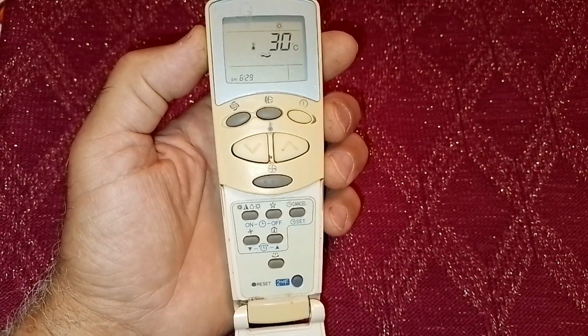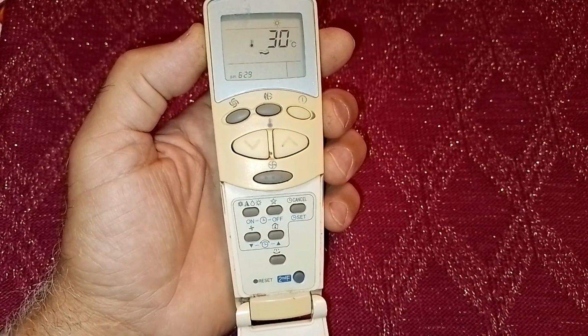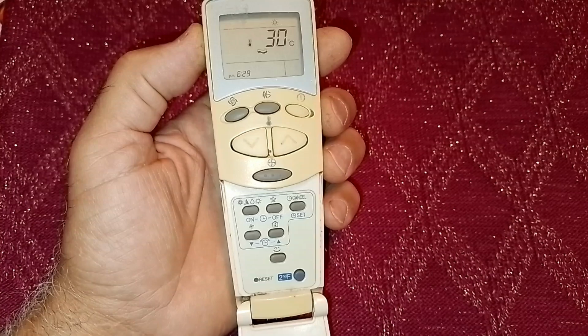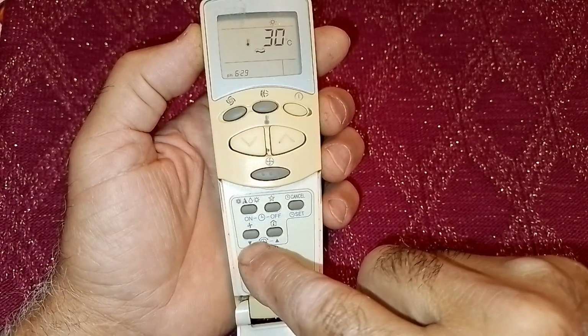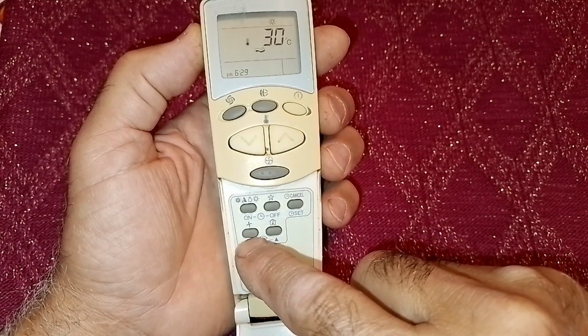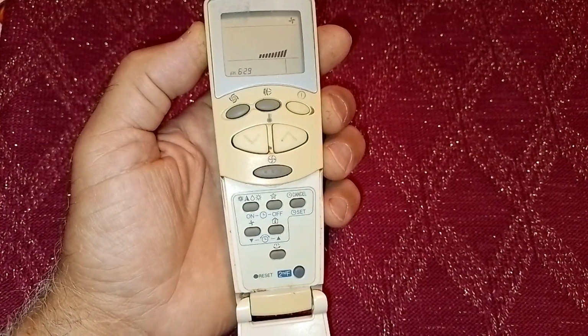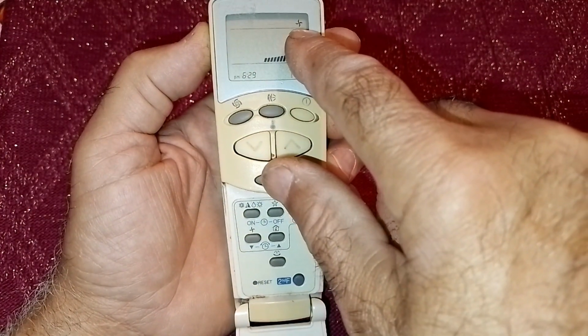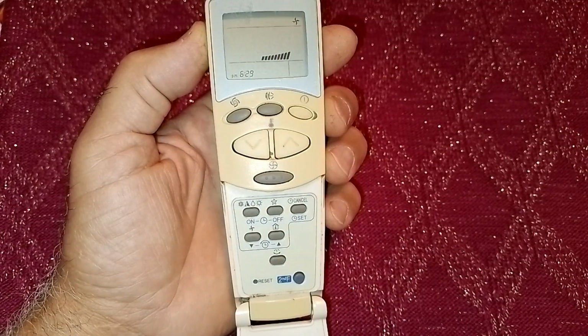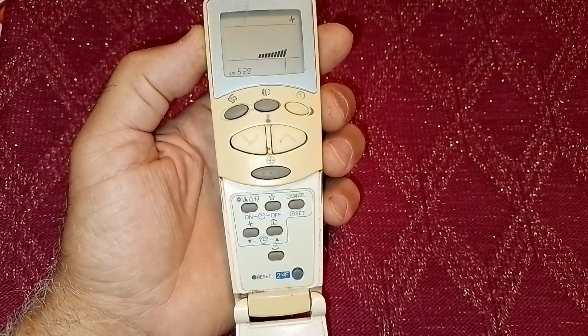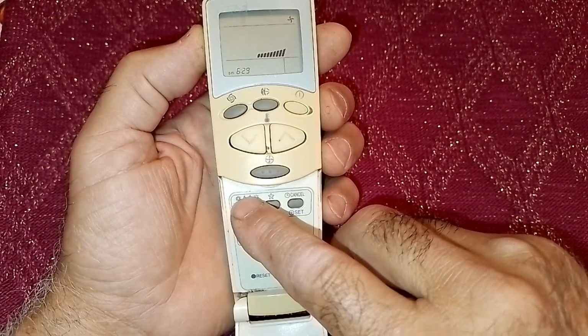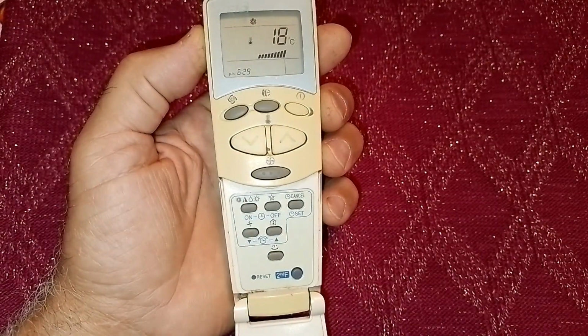In an air conditioner, the fan mode is usually selected with the mode button, but there is a separate button for this mode on this remote control. When this button is pressed, the air conditioner will work as a regular fan. To return to other modes, we need to press the mode button again.